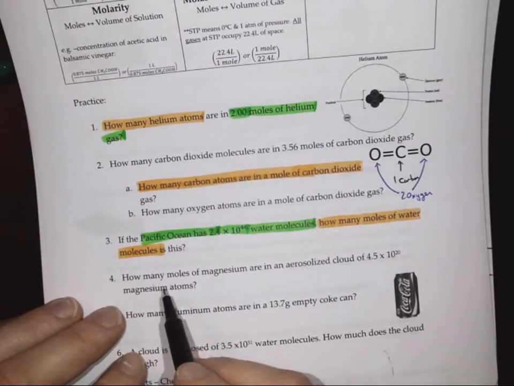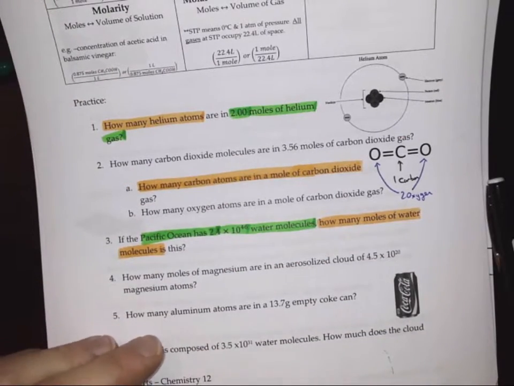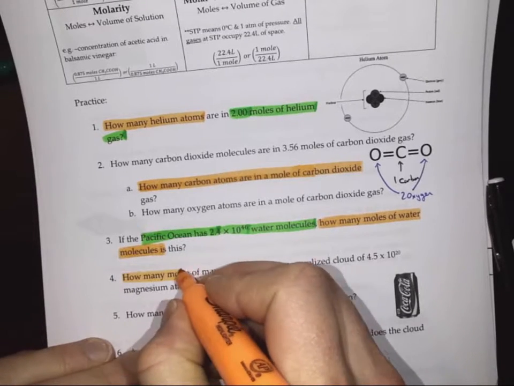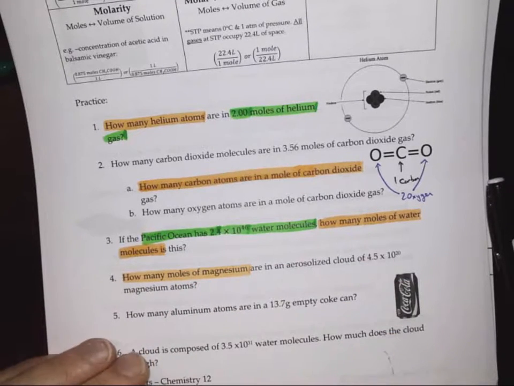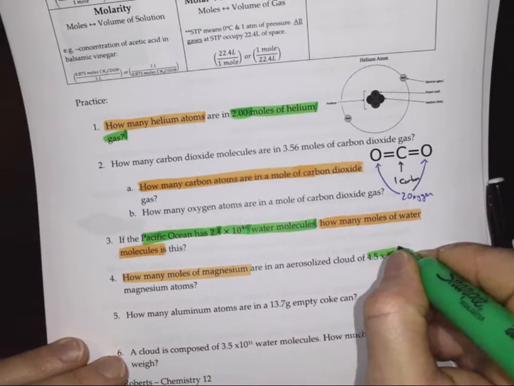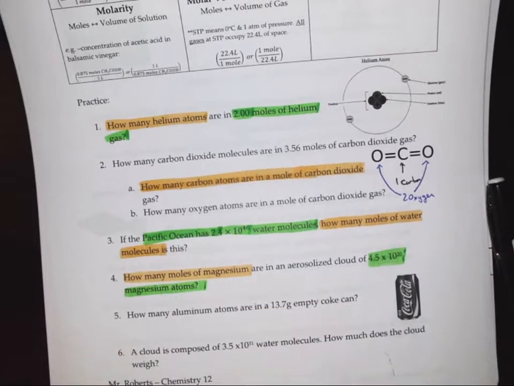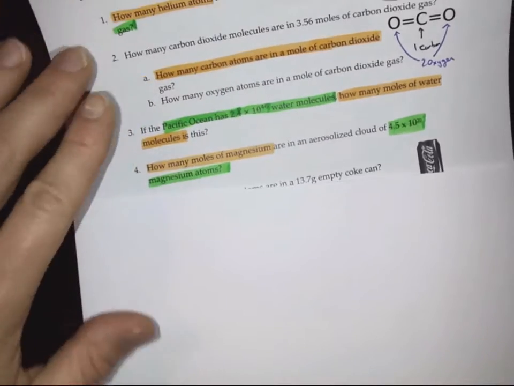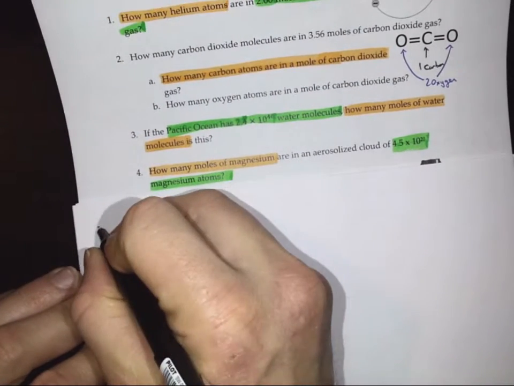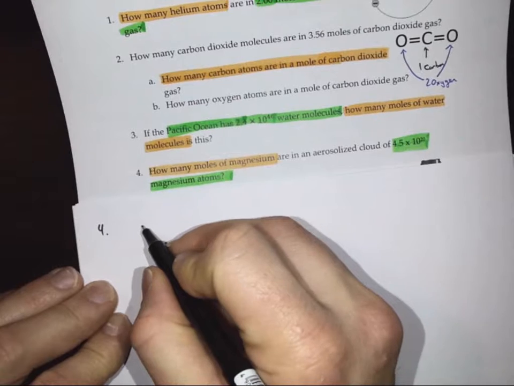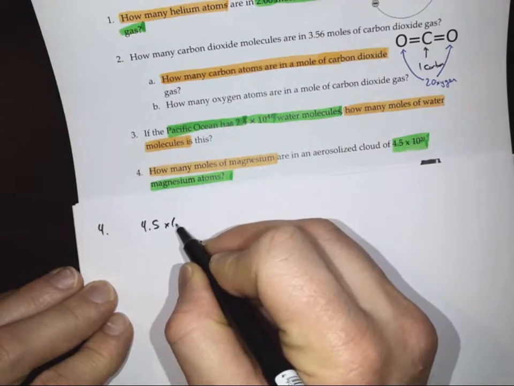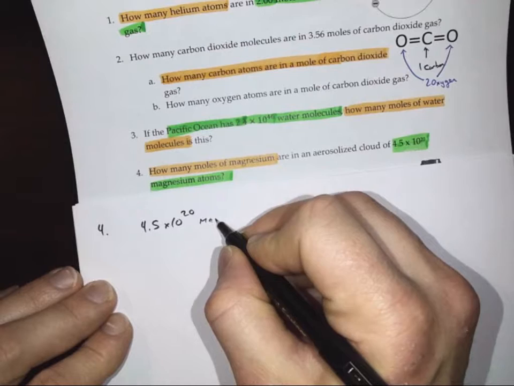Question 4 asks how many moles of magnesium are in an aerosolized cloud of 4.5 times 10 to the 20 magnesium atoms. Again, it looks like the thing that we're given is some number of magnesium atoms. There's only one thing we're really given, so I'll just write that down. We've got 4.5 times 10 to the 20 magnesium atoms.